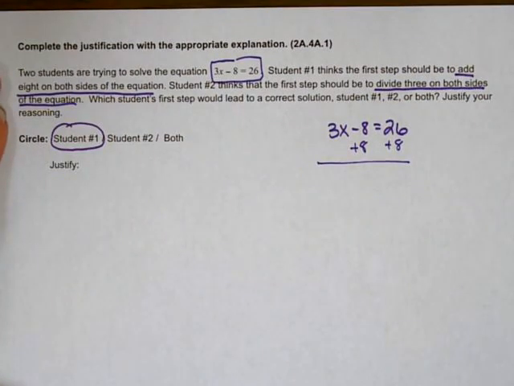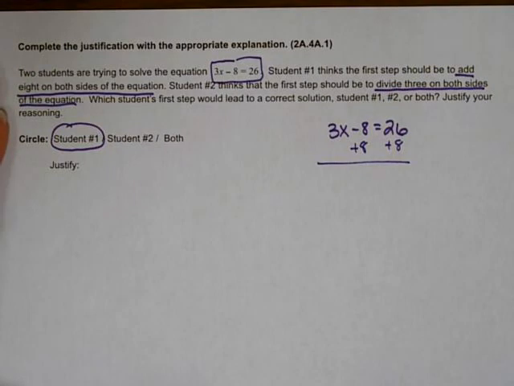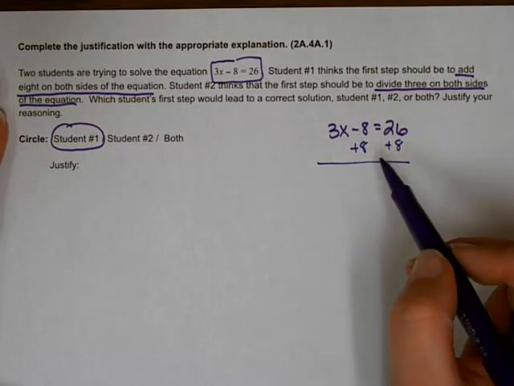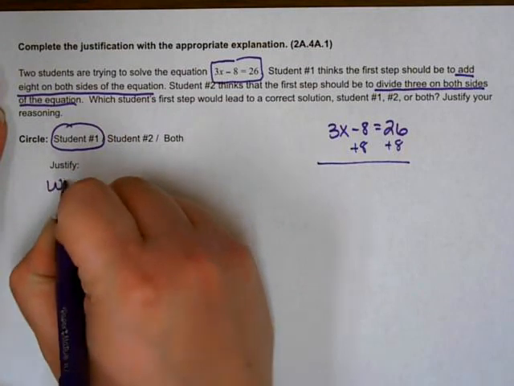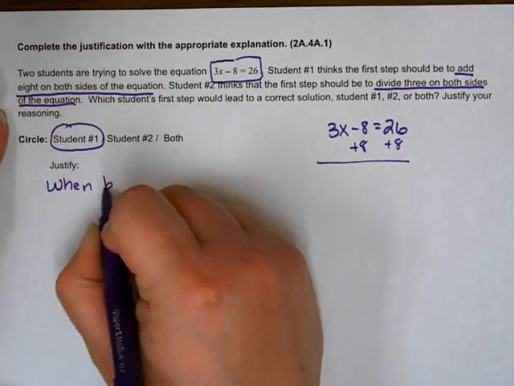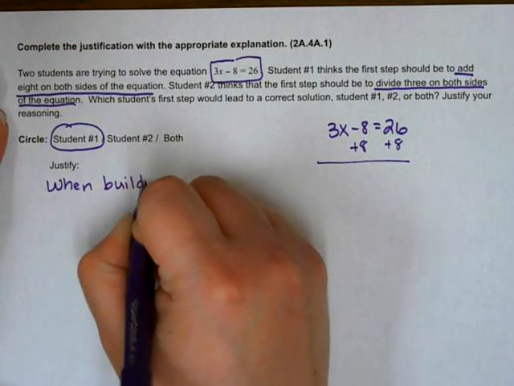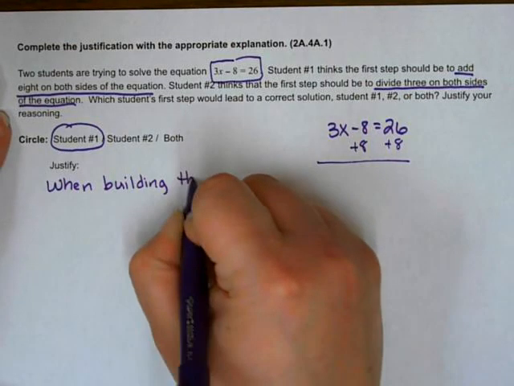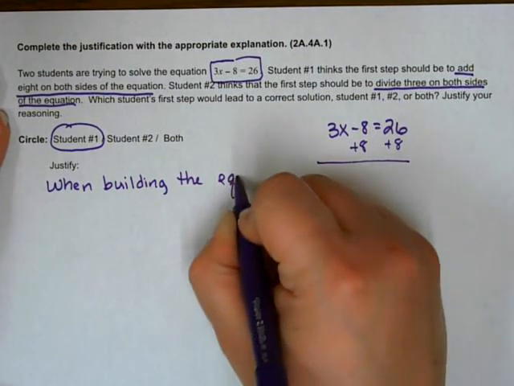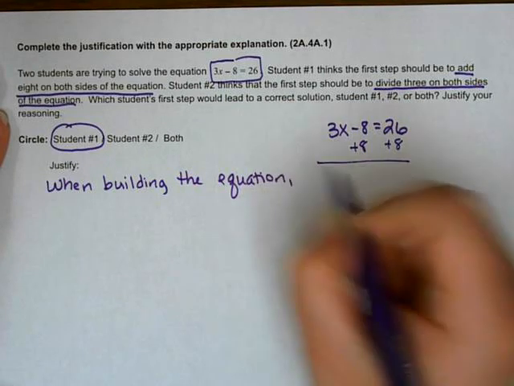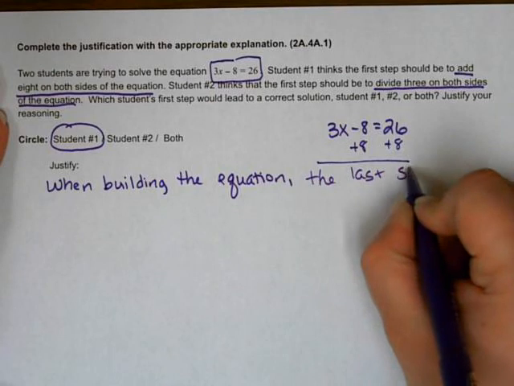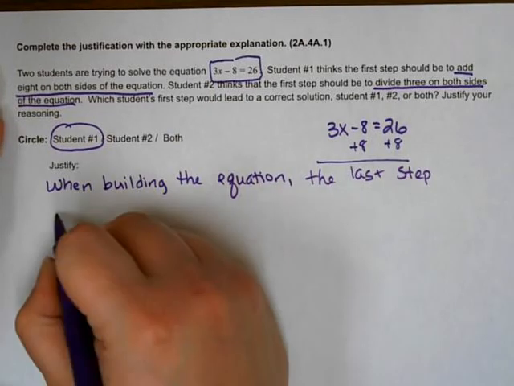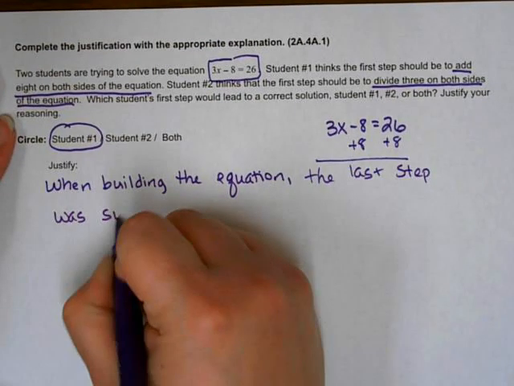And our justification here is pretty much going to say what we were just talking through. When building the equation, the last step was subtracting 8.